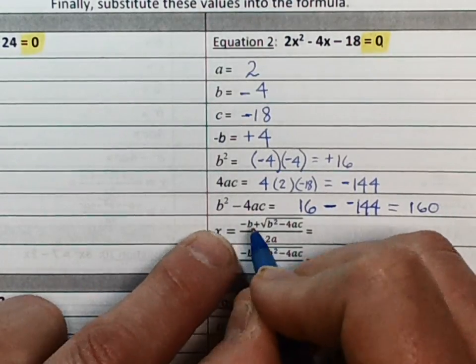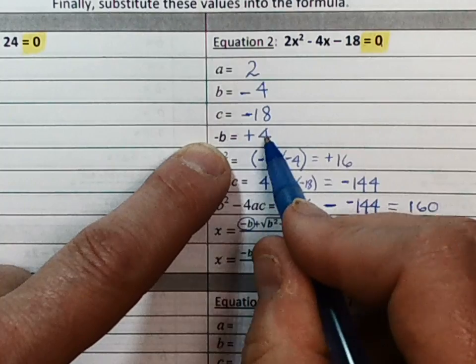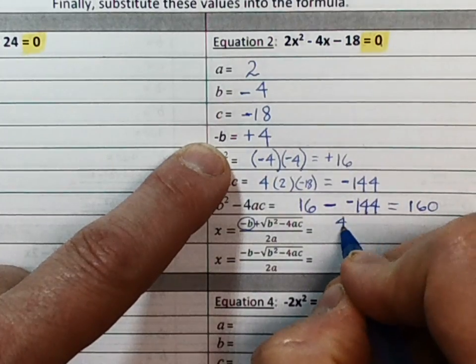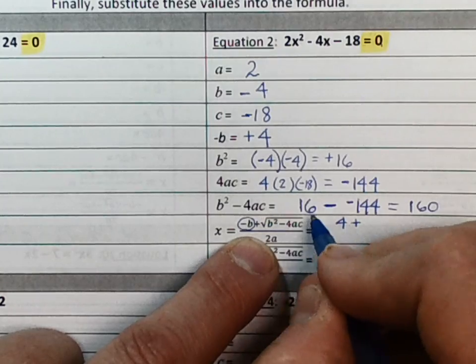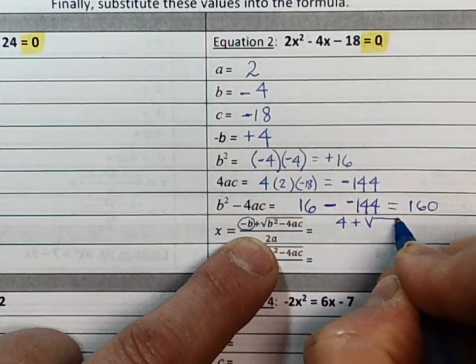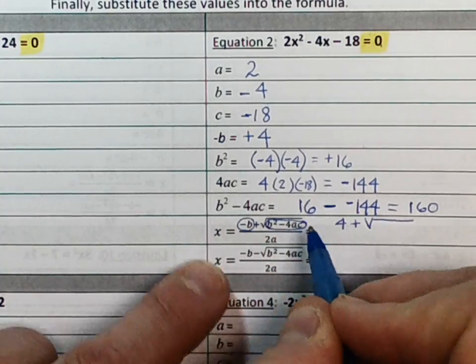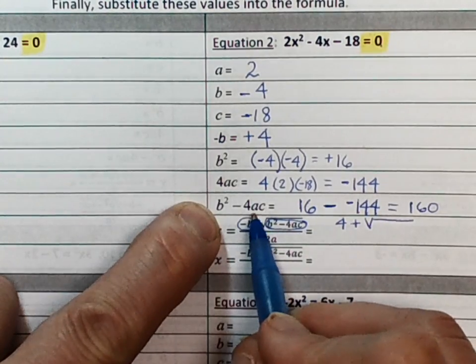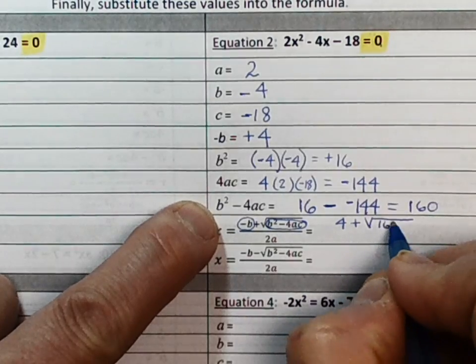One of our answers is going to be the opposite of b. Look at your list. The opposite of b is 4 plus the square root of b squared minus 4ac. Look at your list. b squared minus 4ac we already did. What is it? It's 160.